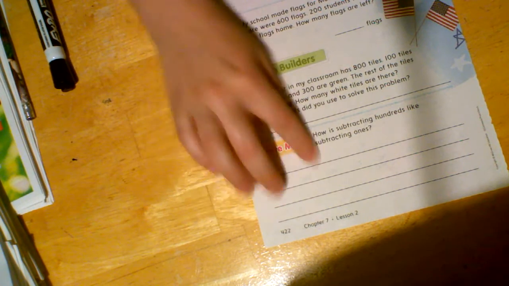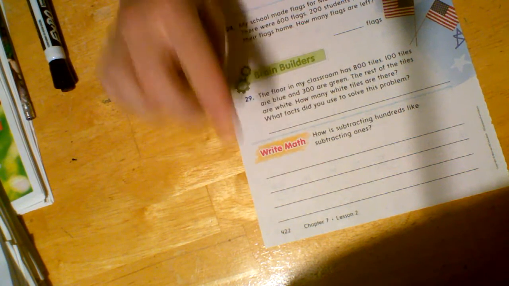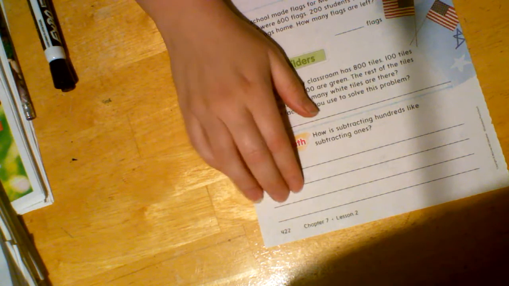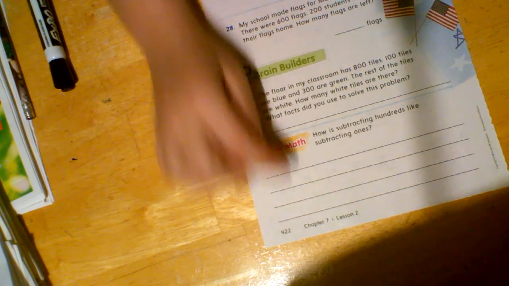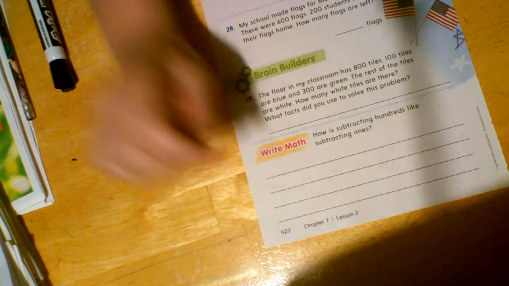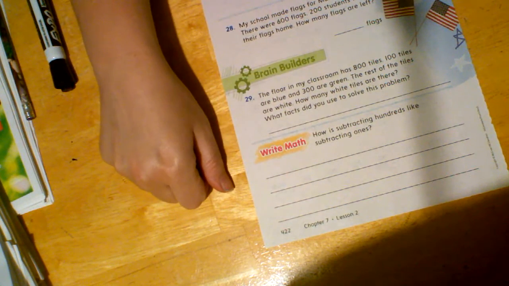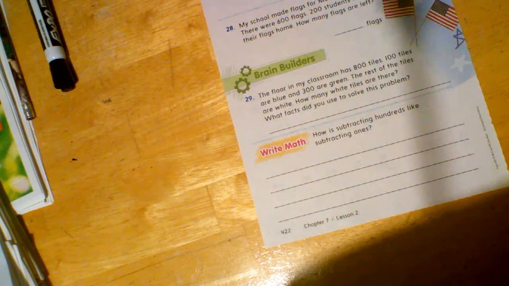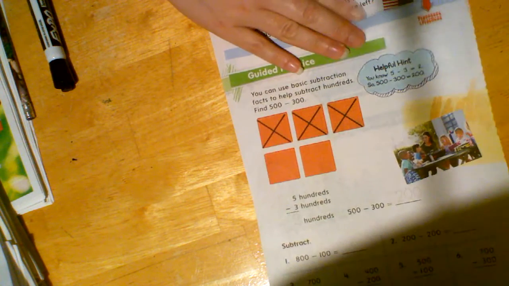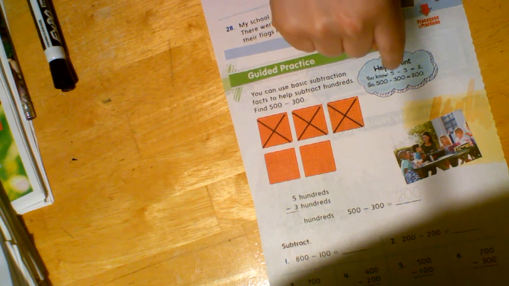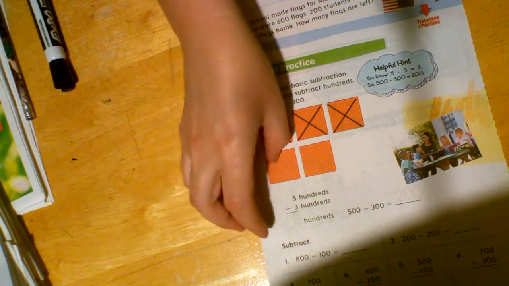And then I want you to tell me in words. I don't want numbers down here, guys. No numbers. Tell me in words, how is subtracting hundreds like subtracting ones?